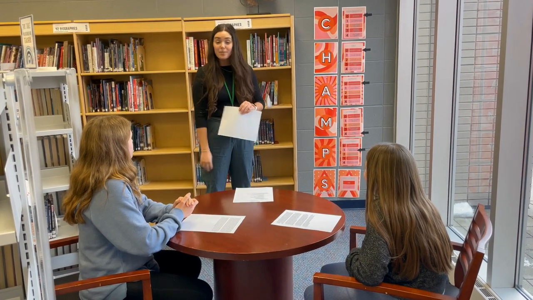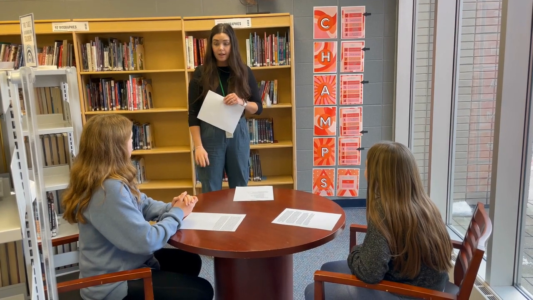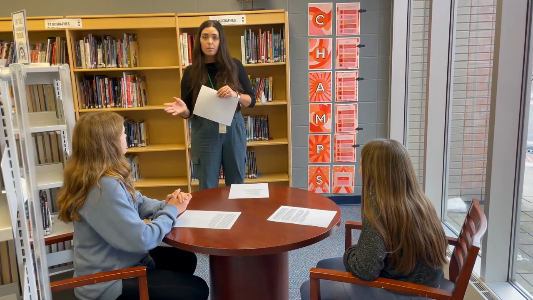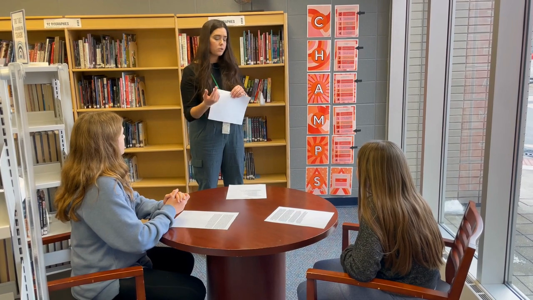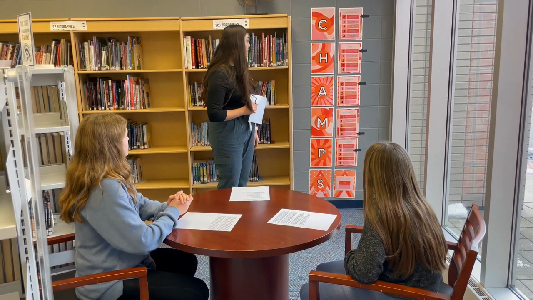All right, now that we have wrapped up our project, we are going to do a gallery walk to share our work with each other. Now, we've done a gallery walk before, but just to make sure that you know exactly what's expected of you, let's run through our classroom expectations.